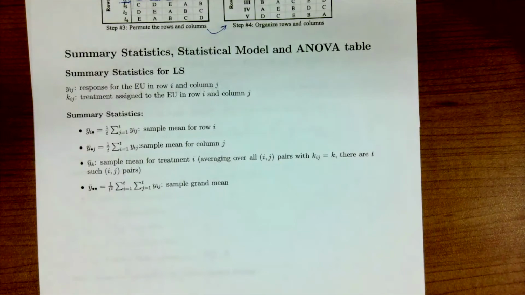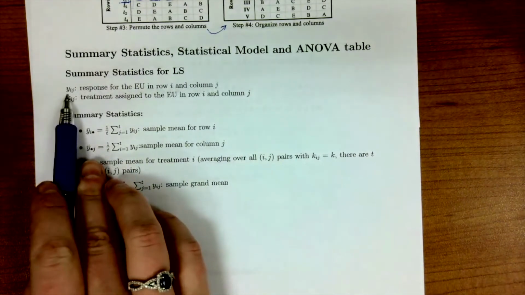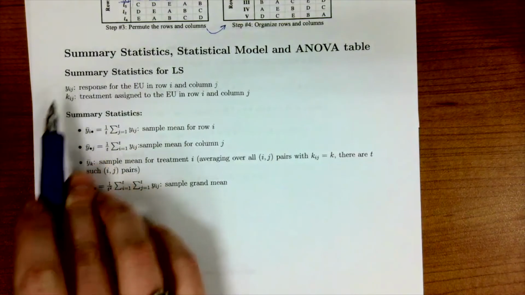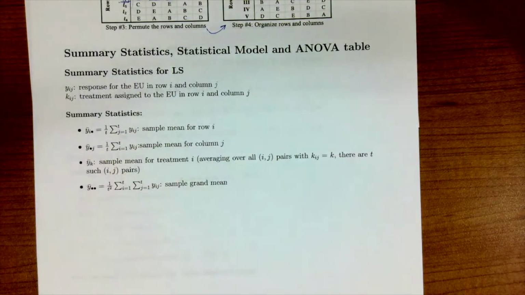So we still have our response represented by Y, and we have ij. What this is going to represent is the response for the experimental unit in row i and in column j. The reason we only need 2 subscripts is because if you tell me the row and the column, we can uniquely identify the observation.